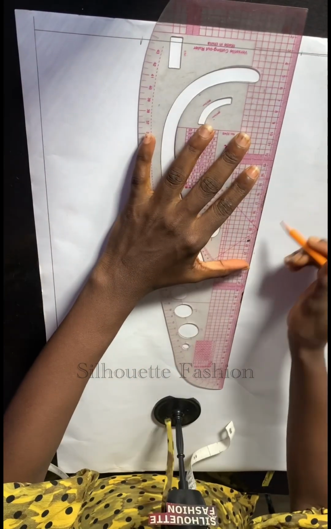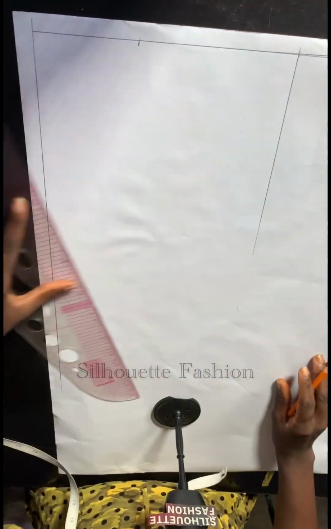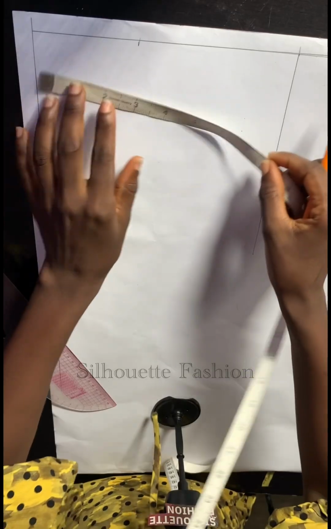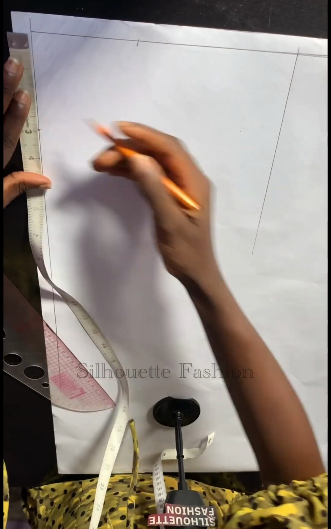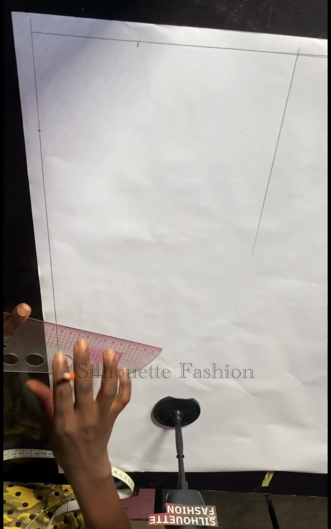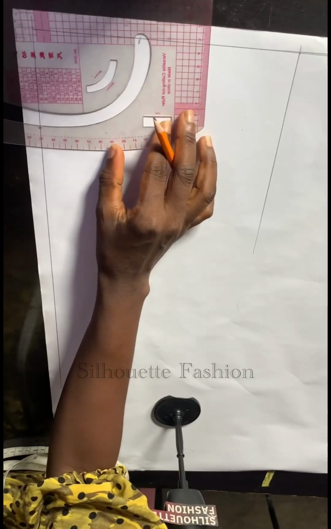So I came down a little bit and mark my 8 inches for my shoulder line again, and I join the line together to form a straight line in order to continue my drafting. So here we're going to mark our 3 by 3 neck depth and width. So we are going to connect with a ruler, connect the curve ruler.